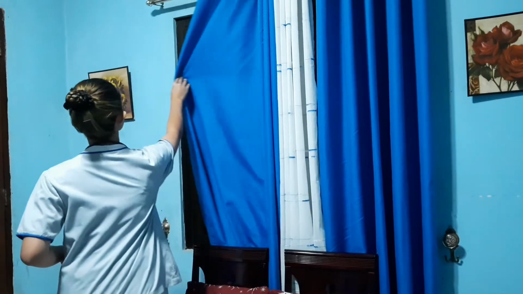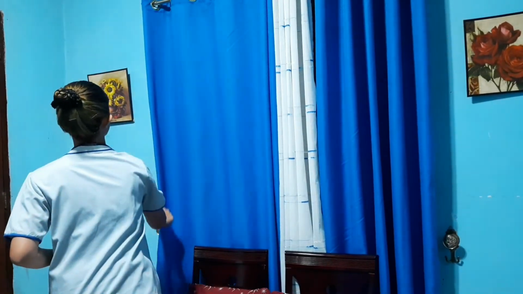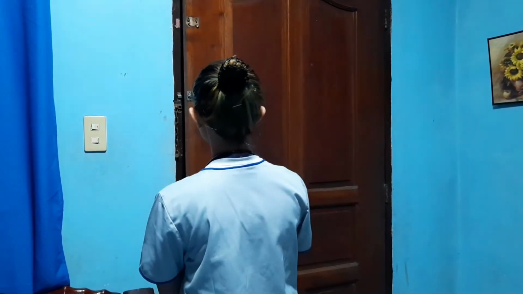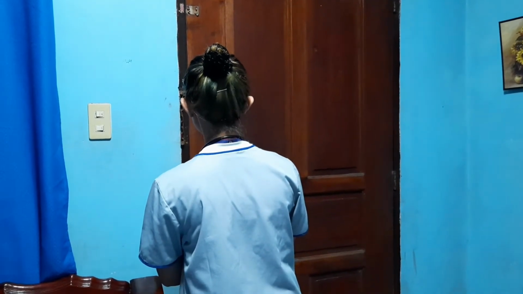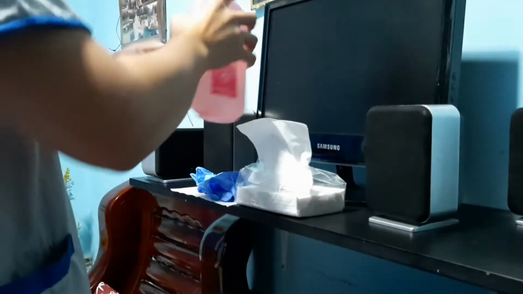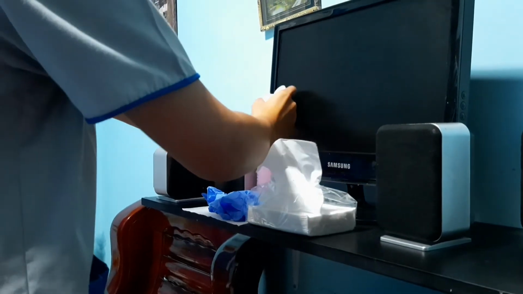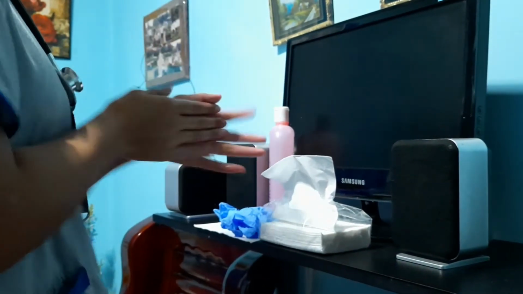And before anything else, we have to provide privacy for our client. And after that, before we proceed to all the procedures, we have to perform hand hygiene and wear our gloves.